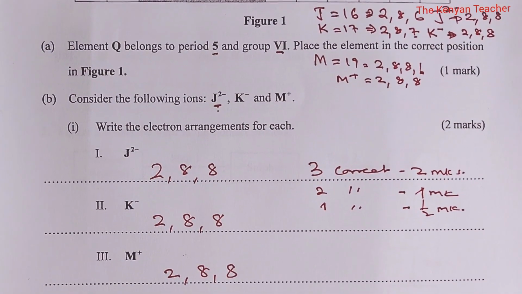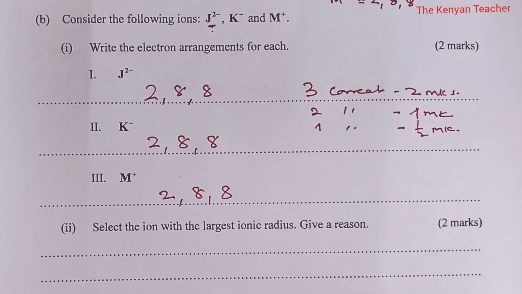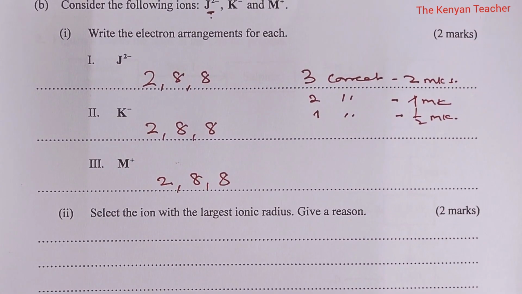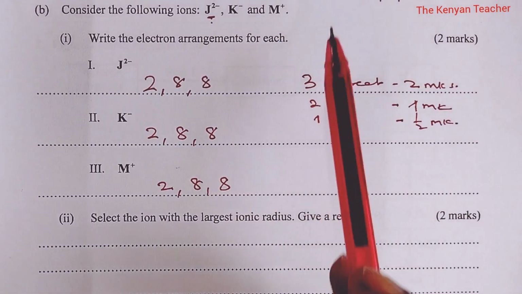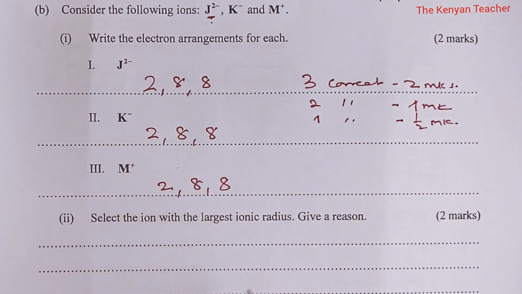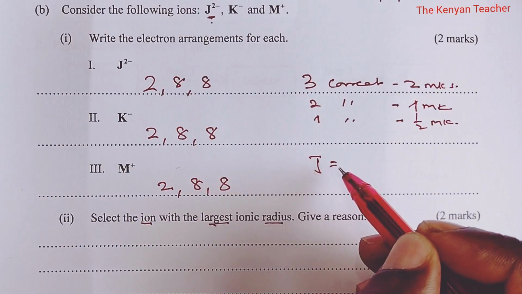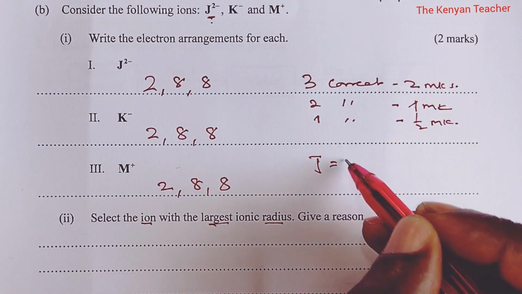Part 2 of B, we were told, among the 3 ions that are given here, to select one with the largest ionic radius. So this would mean that we get back to the atomic numbers of the elements.